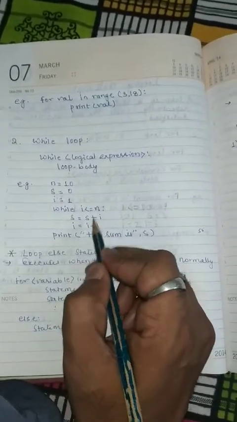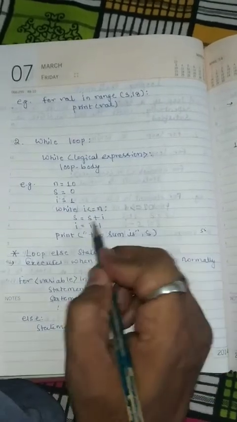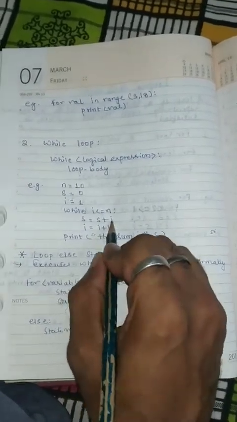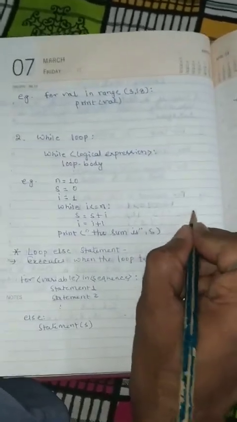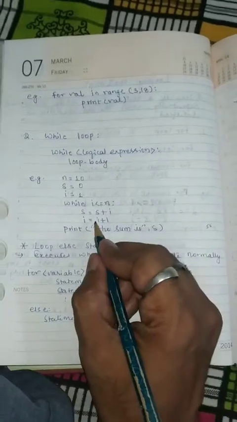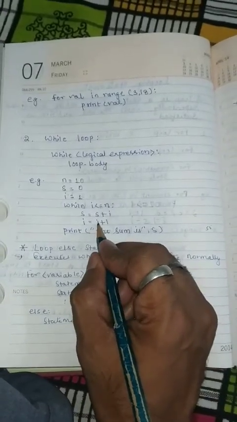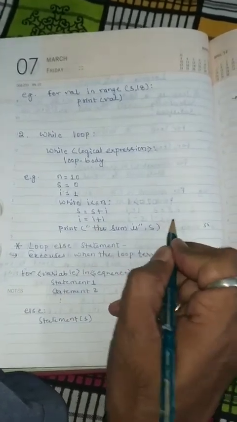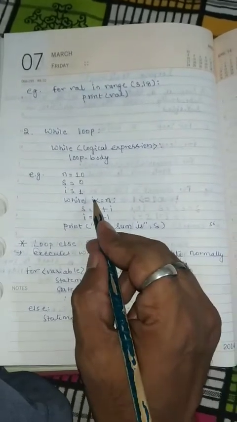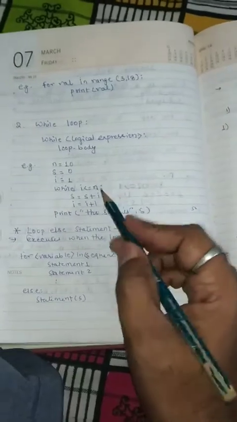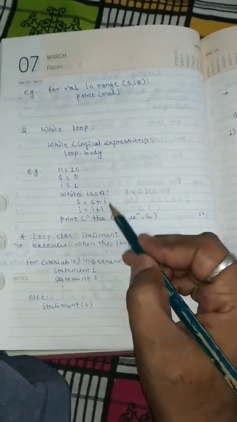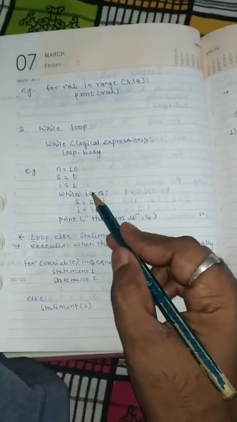So the previous s value is 3, and i's value is 3, so 3 plus 3, s value is 6. Now i's value is 3 plus 1, so i's value is 4. Like that the statements will execute as long as the condition is true.